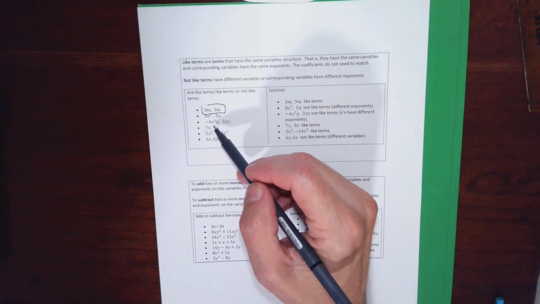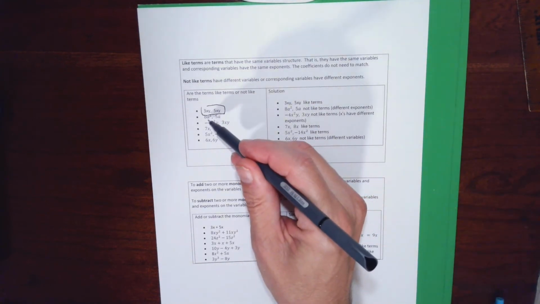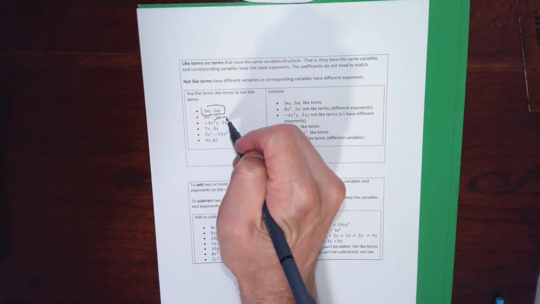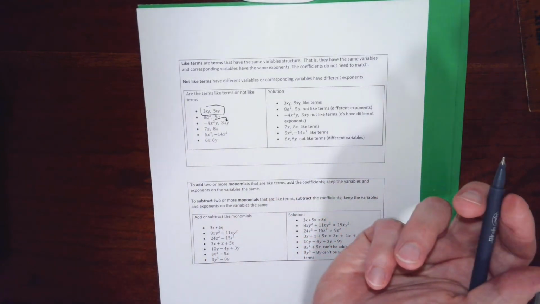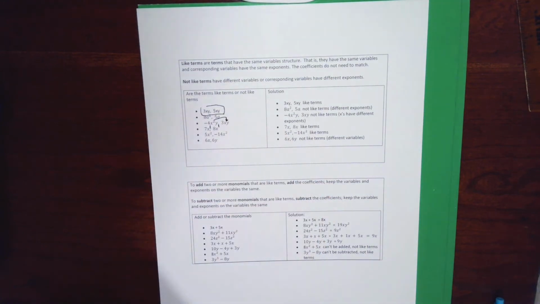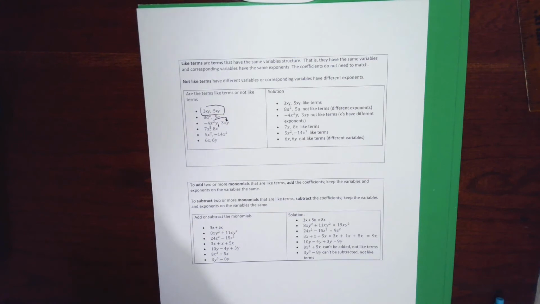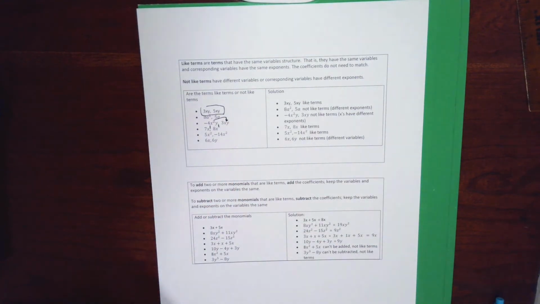Similarly, negative 4x squared y and 3xy aren't considered like terms. It has nothing to do with the negative 4 and 3, the coefficients. It has to do with the x's not having the same exponents. 7x and 8x are like terms because they have exactly the same variables, both just a single x, and the x's have the same exponents. 5x squared and minus 14x squared, also like terms, same variables with the same exponents. 6x and 6y, not like terms because you have different variables.